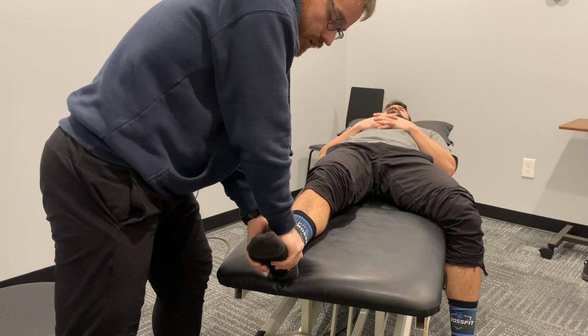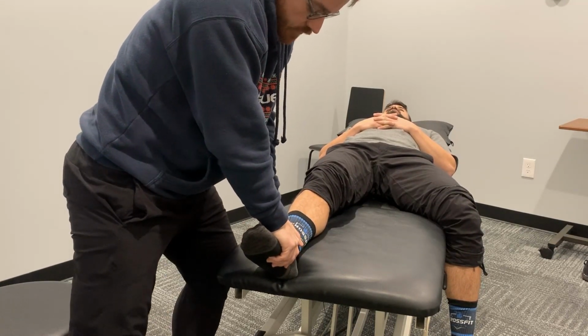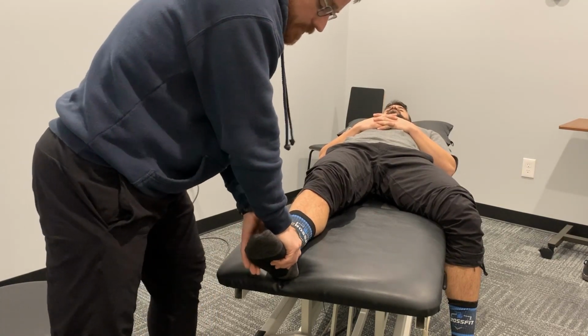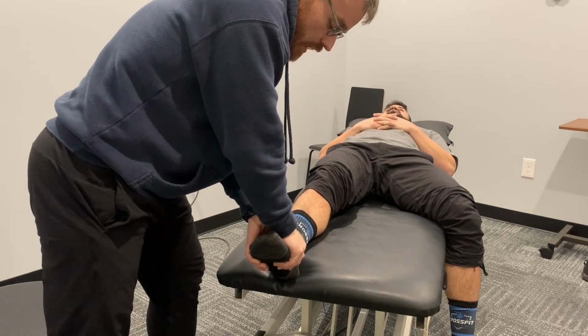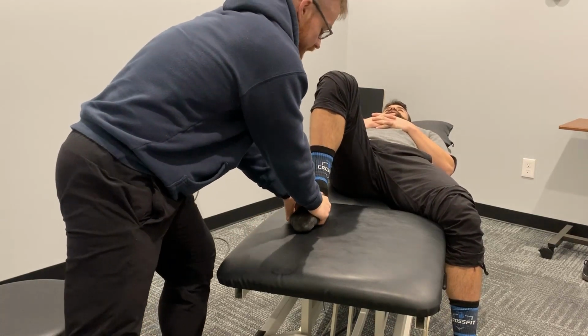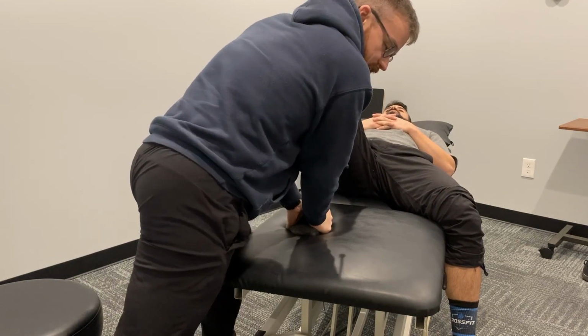Bring this other hand directly over that first hand. Wrap around the bottom of the foot. Do not block superior up at the ankle. You will block the motion we're actually trying to assess. So wrap that second hand around, stabilize your first hand, and now ask your patient to bring that knee to 90 degrees. Really sink in, stabilize here.